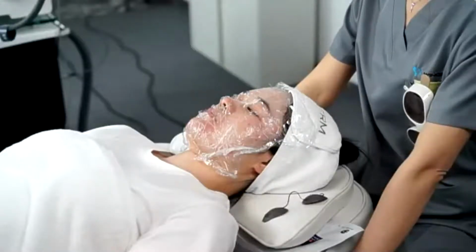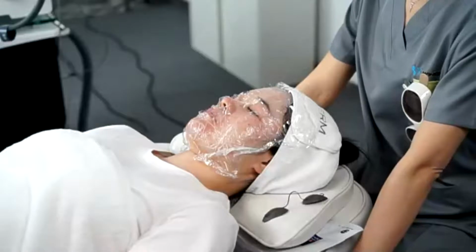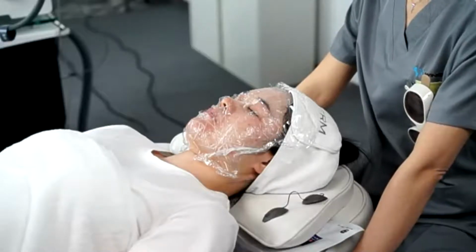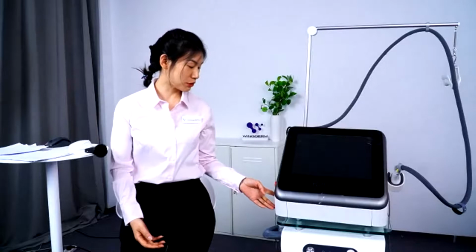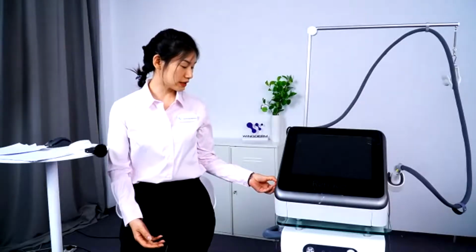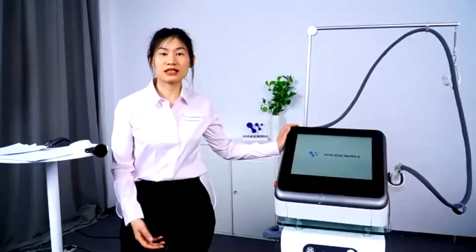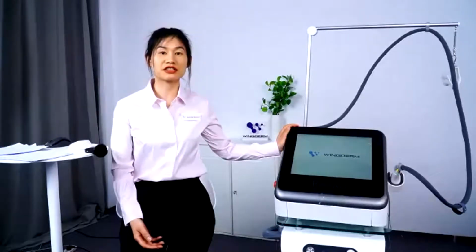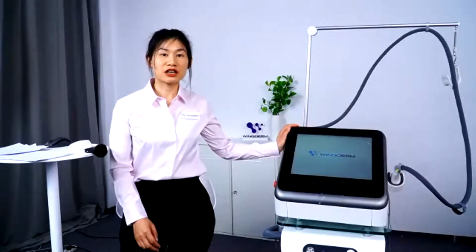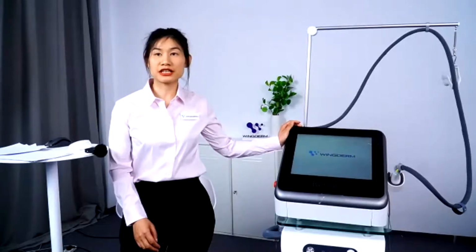For the clinical treatment, our model has already done the anesthetic. And now we'll show you the device here. Let's press the power button and release the emergency stop. The system will take around 30 seconds to enter the interface. And after you enter the interface, it will have the password you can enter.